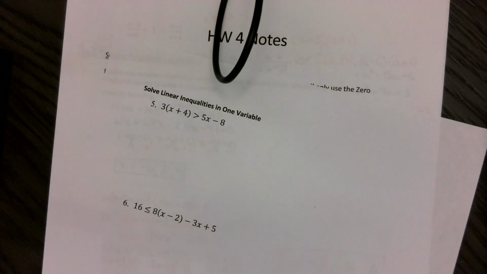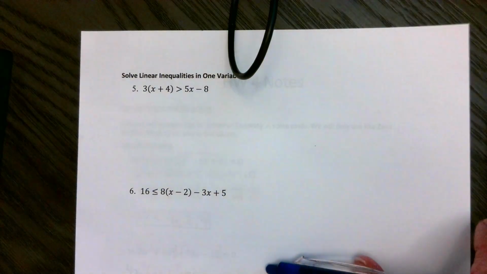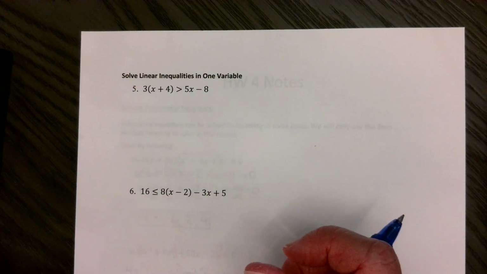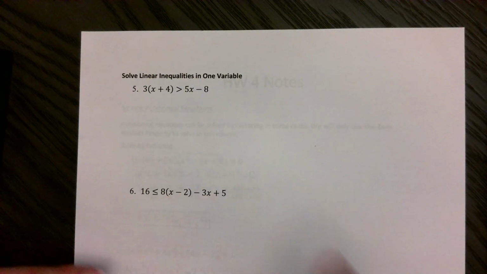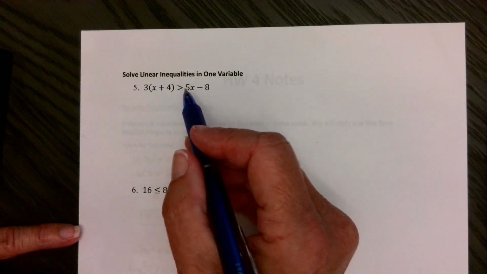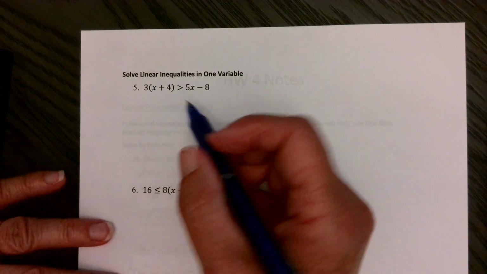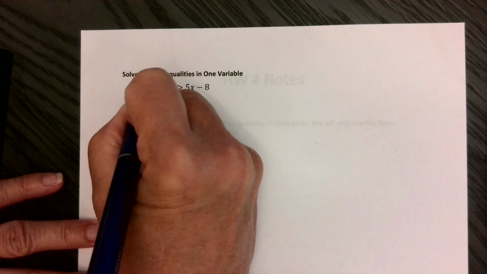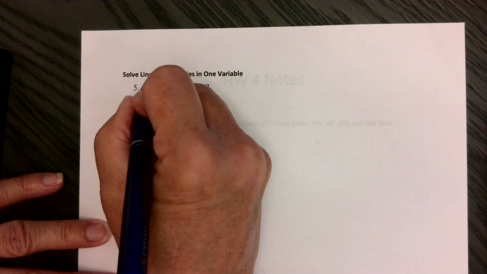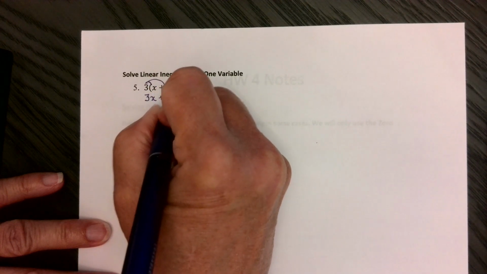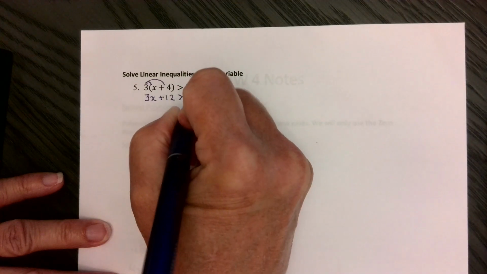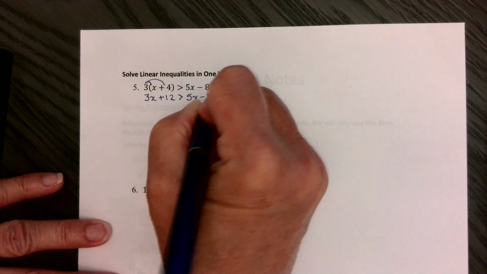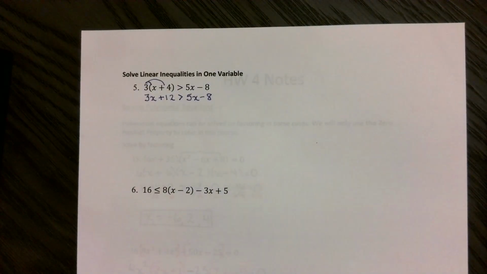Now, we're going to go to solving linear inequalities in one variable. So now, be careful. Don't change this to an equal sign. I see that a lot, it's a common mistake. All right, we're going to distribute. We get 3x. 3 times 4 is 12. Is greater than 5x minus 8. Just like we did with an equal sign, we're going to get our variables to one side.